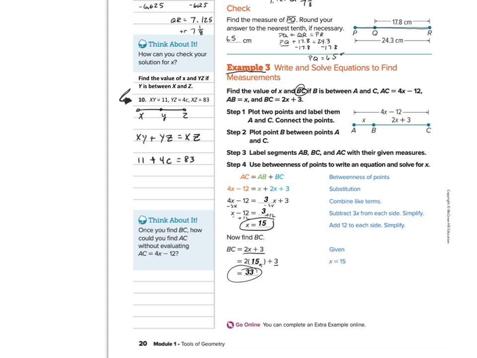Inverse operations, isolate your variable. So I'm subtracting 11 from both sides. That becomes 0. 4c is going to be equal to 72. I'm going to divide both sides by the coefficient. And then c should be equal to 18.